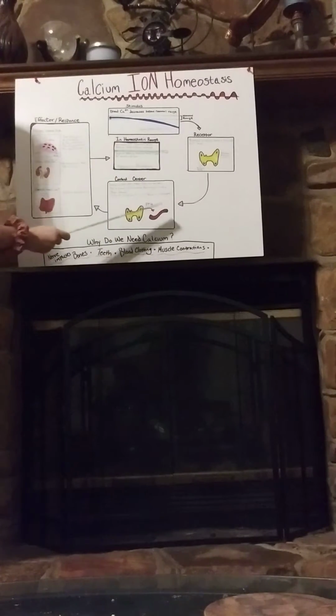The control center, the parathyroid gland, is going to release the PTH, or parathyroid hormone, into the bloodstream. So the parathyroid gland releases PTH into the blood. PTH and vitamin D will make their way into the bloodstream, and PTH and vitamin D will send a message, which is going to go over here to the effector or response.